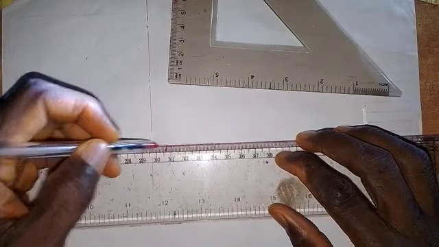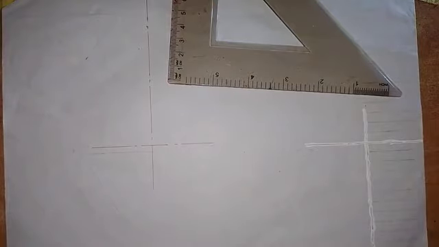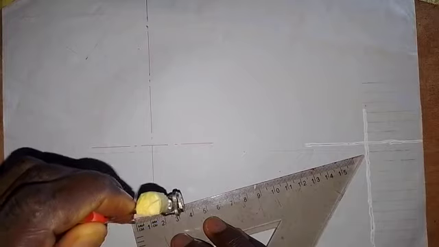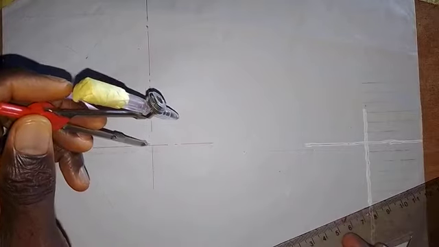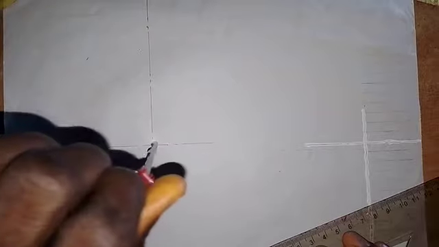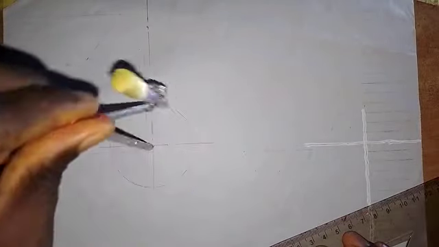I'm trying to manage the space. The next thing that I'm going to do is take a measurement of 30 millimeters on my ruler, which is half of the distance across corners given to us. Then we put the compass at this point and draw a circle like this.